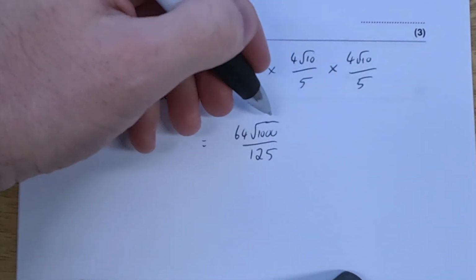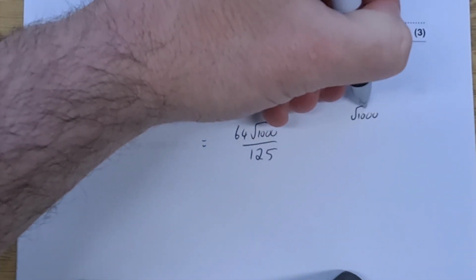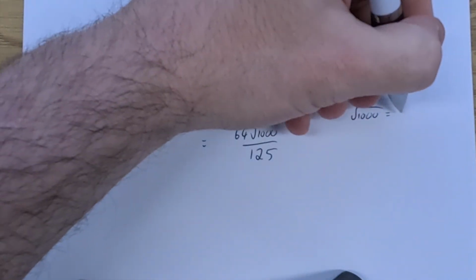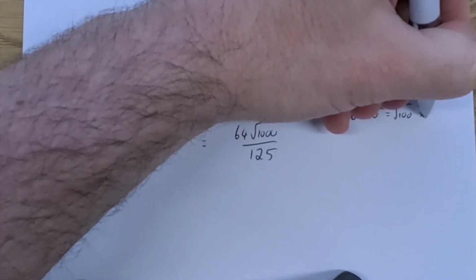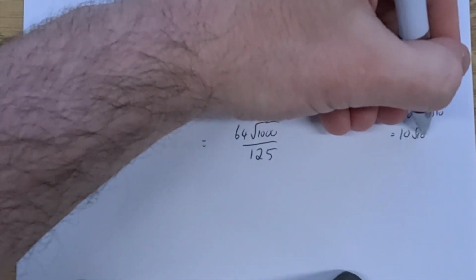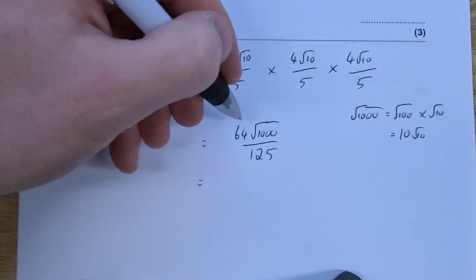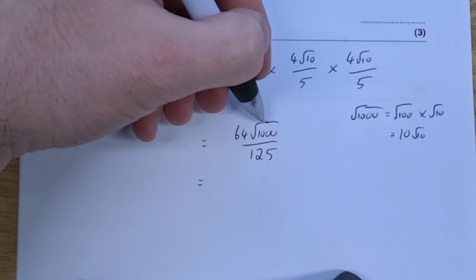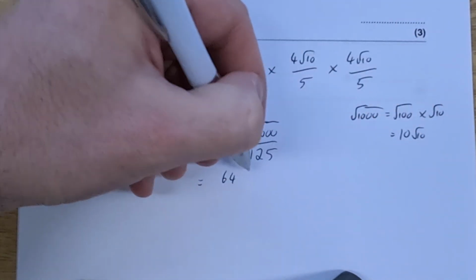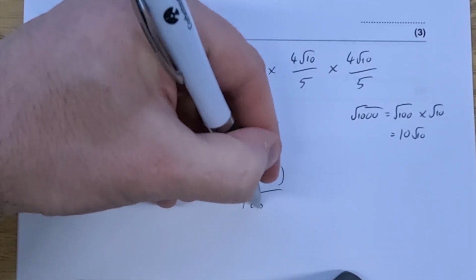Okay, now let's simplify this, because root 1000 can be simplified. Root 1000 would be equal to, well, the biggest square number that's a factor of 1000 would be 100, so it'd be root 100 multiplied by root 10. The square root of 100 is 10, so it'd be 10 root 10. So that means that root 1000 would be 10 lots of root 10. So here we've got 64 times root 1000. So let's replace this root 1000 with 10 root 10. So we've got 64 multiplied by 10 lots of root 10, all over 125.